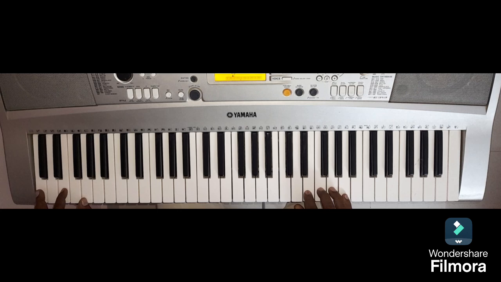In C major, I don't have any F note, so I cannot use C major there. In G major also, I don't have any F note, so I cannot use it there. The tune starts with the F note. Of the three chords I mentioned, in F major I have an F note here. Therefore, I can use F major when the tune starts with F. So you see the difference.